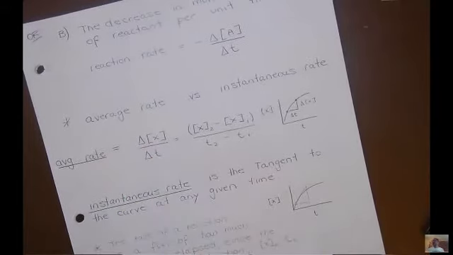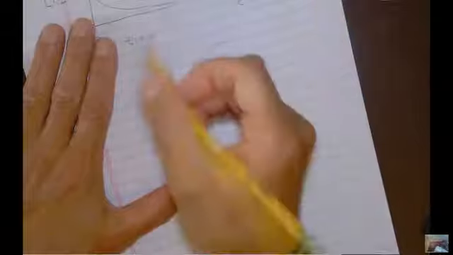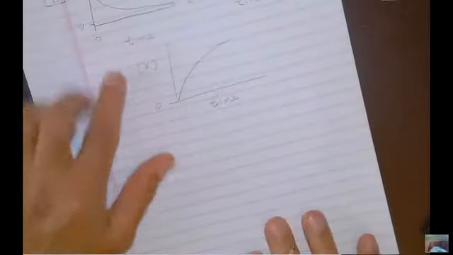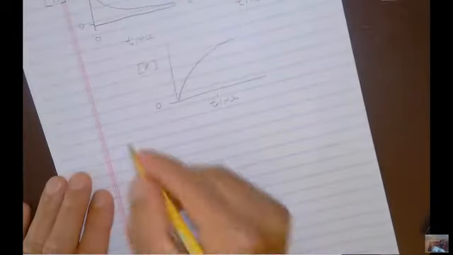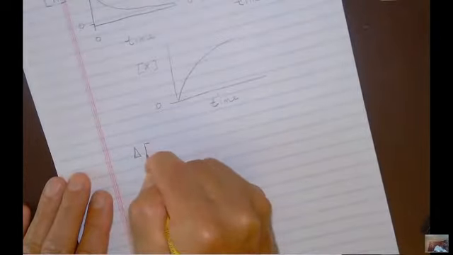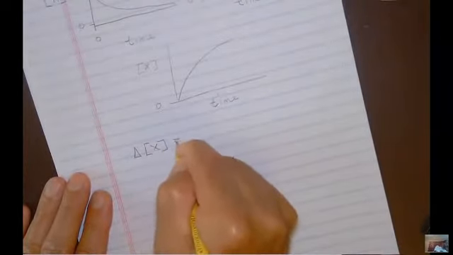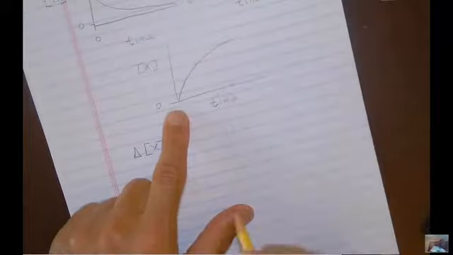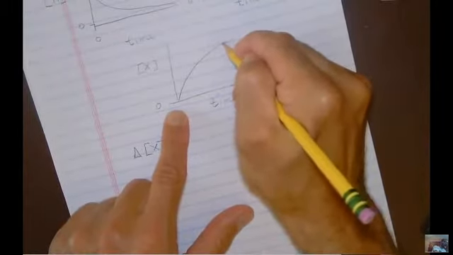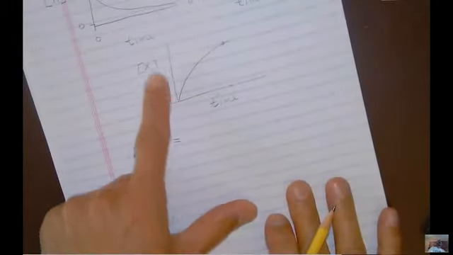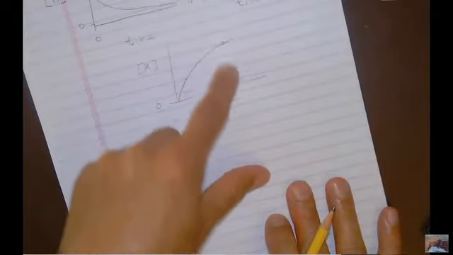So if I want to do that, I look at my graph. Instead of making this C, let's make this X. Anytime we do a delta, a change, for the change in X, I need X2, the X that's further along in time. If I'm watching this product grow in, this number is going to be higher.